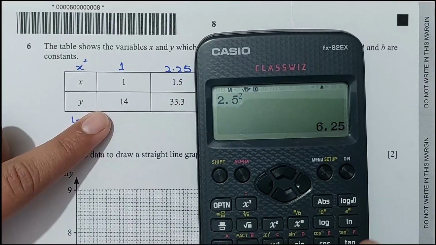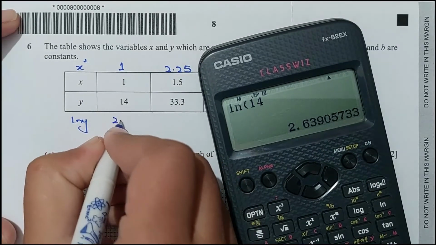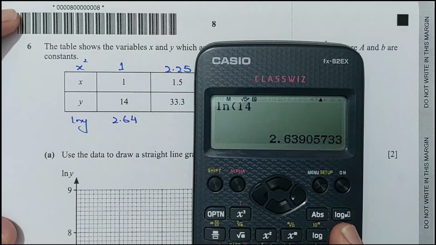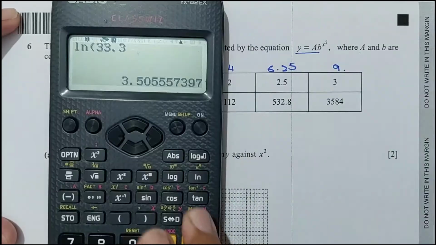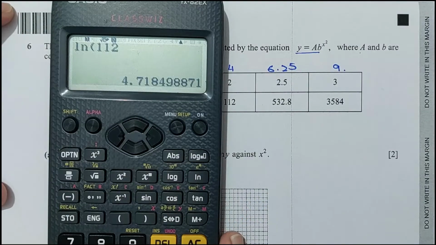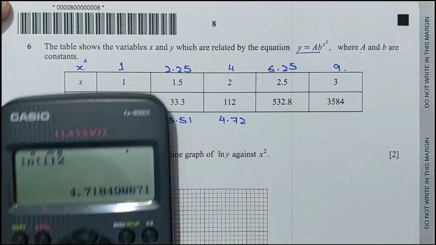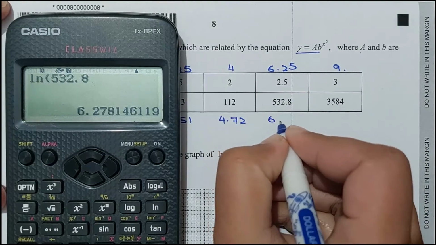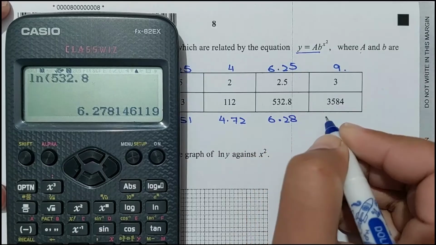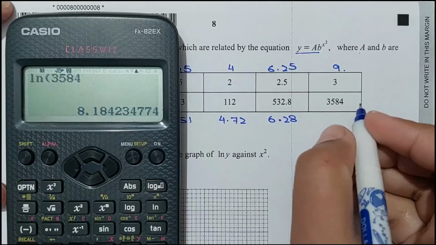Let me take ln of 14. ln 14 is 2.64, rounded to 2 decimal places. ln 33.3 is 3.51. ln 112 is 4.72. Now ln 532.8 is 6.28, and the last is ln 3584, 8.18.